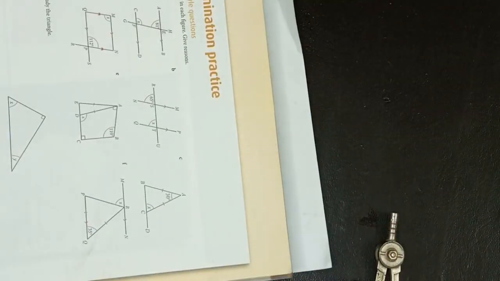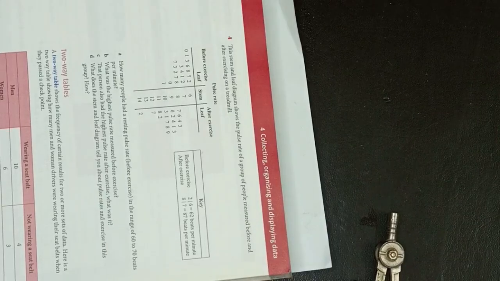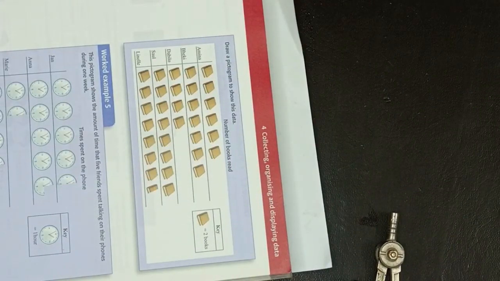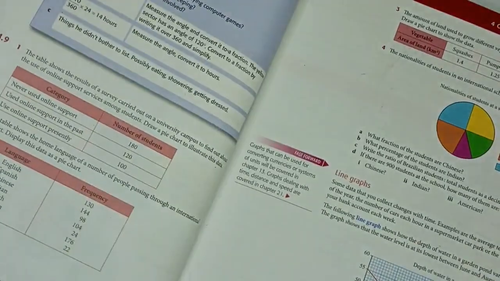Though I have already done a few of its questions in my routine lecture, since she has asked me to do the questions, I am doing the same for her. Exercise 4.9. Here it is, exercise 4.9.